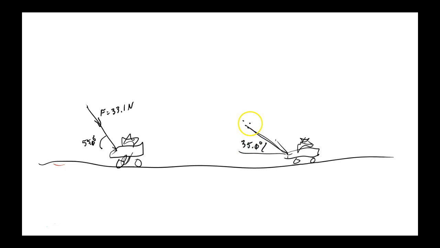And she's pushing down with a force of 23.2 newtons. Okay, this is one, and this is Sonia. I haven't drawn them because my drawing is really ugly. Okay, as you can't tell.